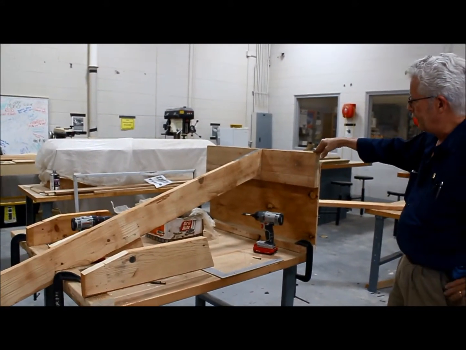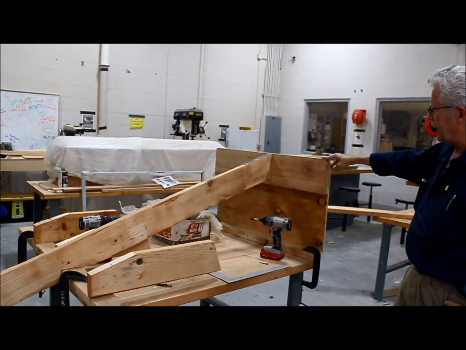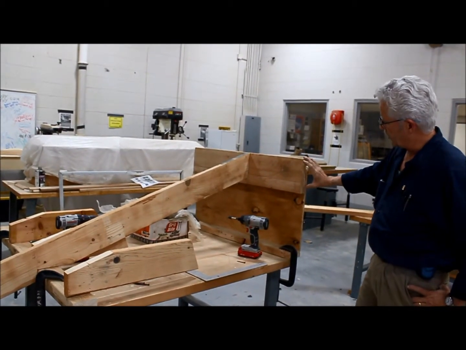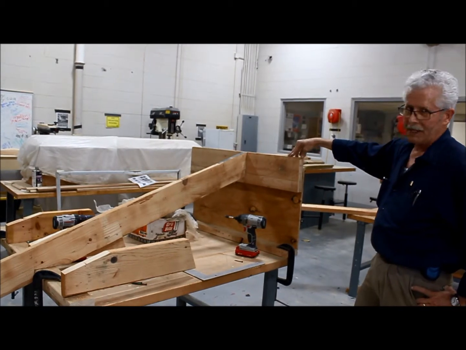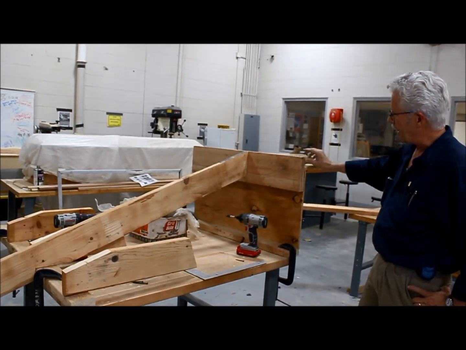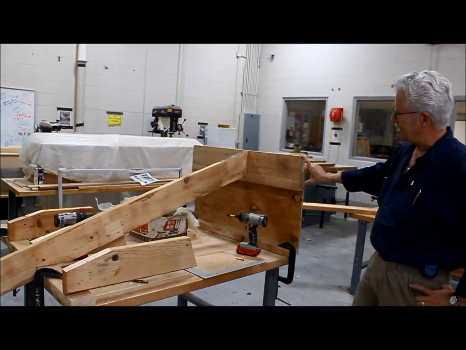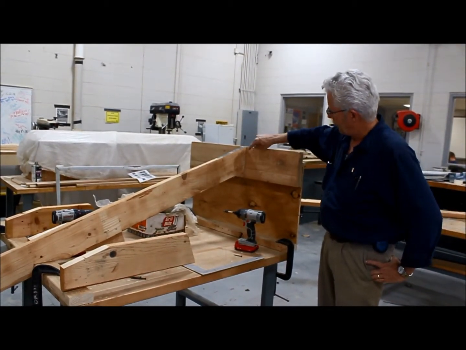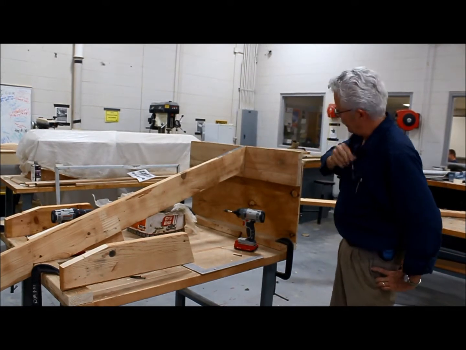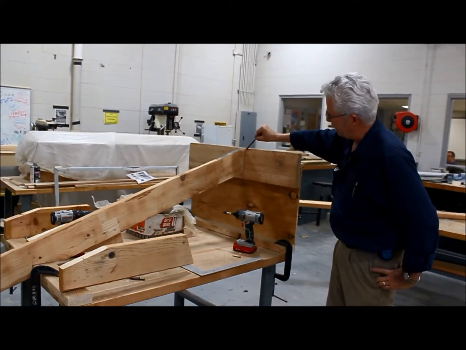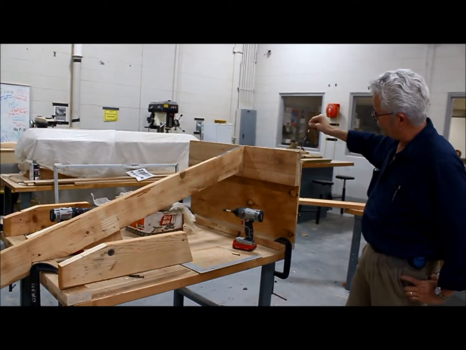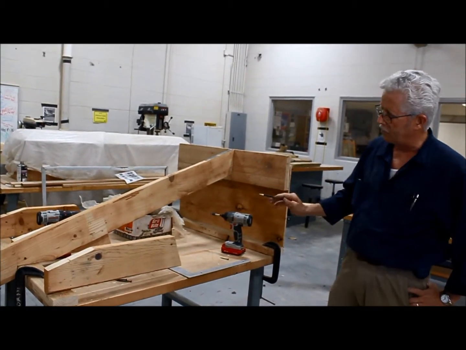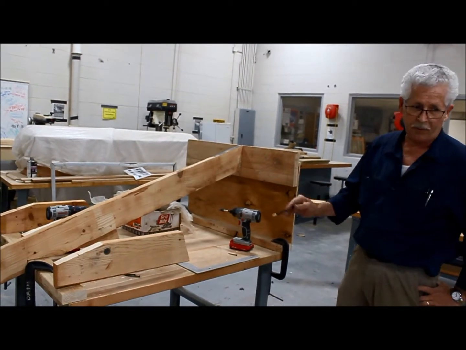Now I have set up a small example here, and I have one common rafter already installed. This, of course, is our ridge beam or a ridge pole. It must be one dimensional width larger than our rafter in order to gain full support along this area. So today I'm going to be demonstrating how to lay this common rafter off on this small example.